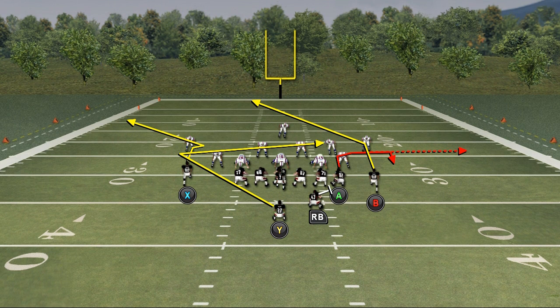The other route that we need to talk about, at least next to him, is this guy right here, which is the flanker. He runs about an 8-yard post. So he breaks up here about 8 yards, and then he heads towards the post.